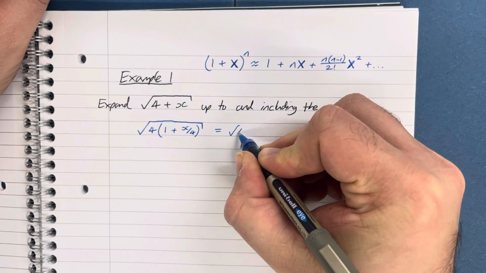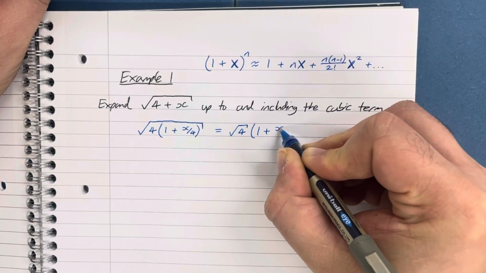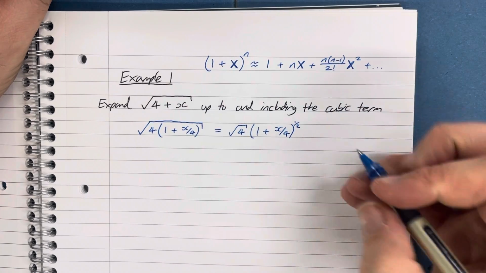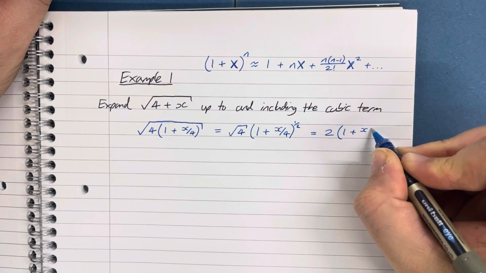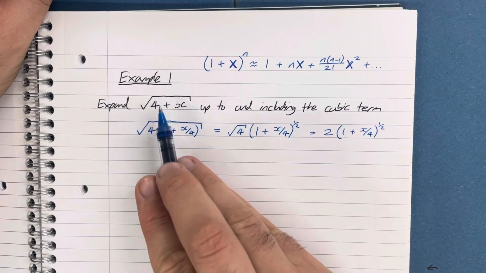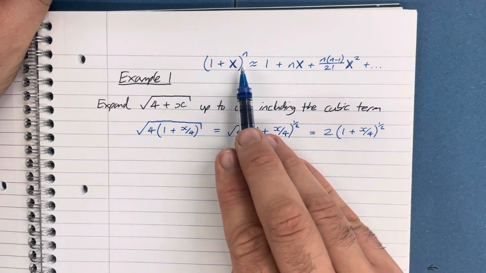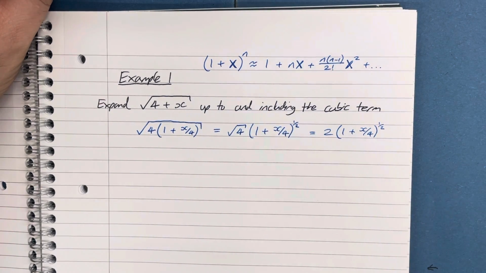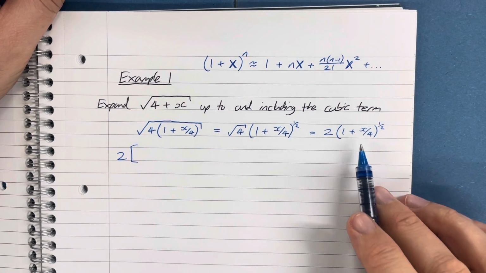So that is just root 4 times (1 + x/4) to the power of a half. So root 4 is just the number 2, times (1 + x/4)^(1/2). So that's the same thing as this question, except now we've got it into the form of 1 plus something to the power of n, so we can apply our binomial expansion theory. I'm just going to bring the 2 out and leave it there. I'll come back to that later. I'm going to apply this.